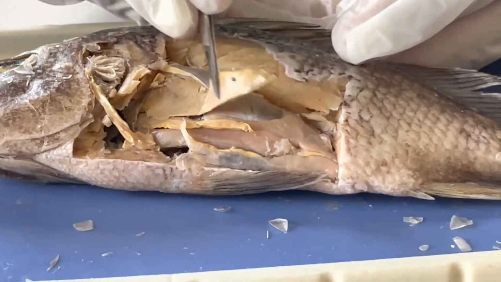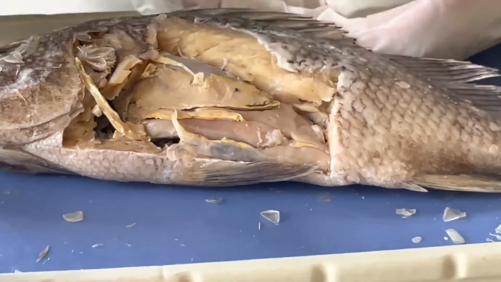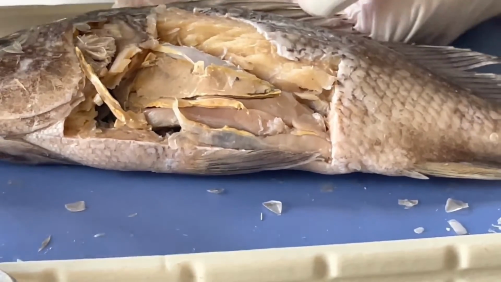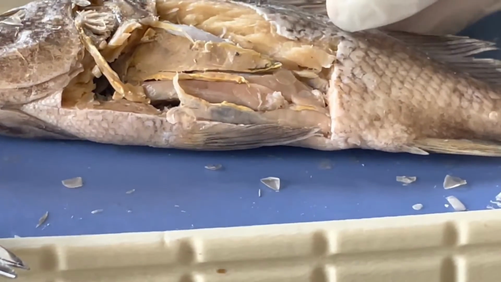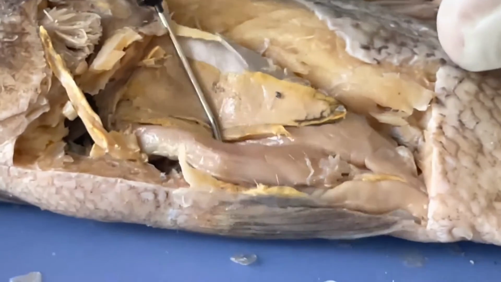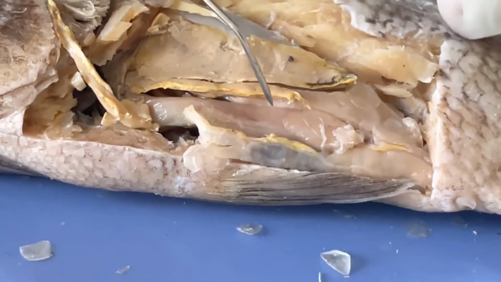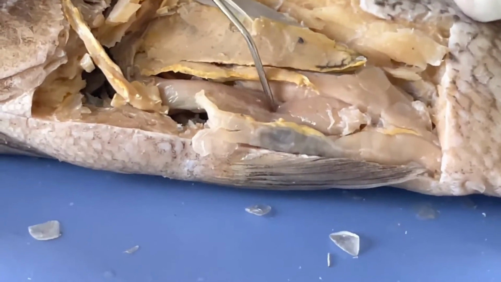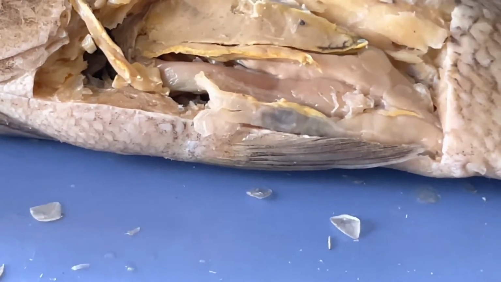Here is the liver of the perch. It secretes enzymes that break down fats. This would be the stomach of the perch. It's a little pink structure that my probe is under right now. That's the stomach. And if I were to press down on it, you can really see how muscular it is. The stomach is where all of the digestion takes place.